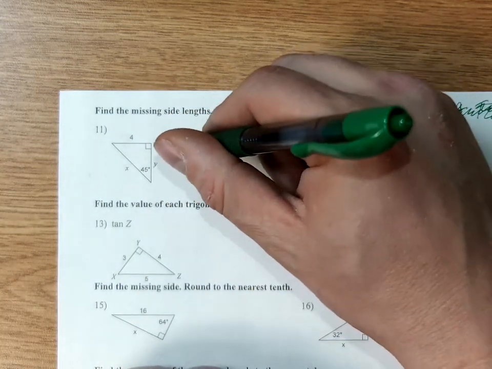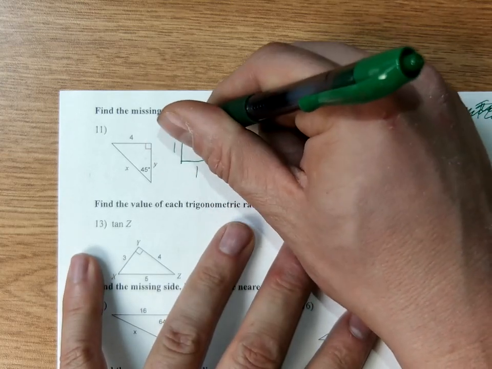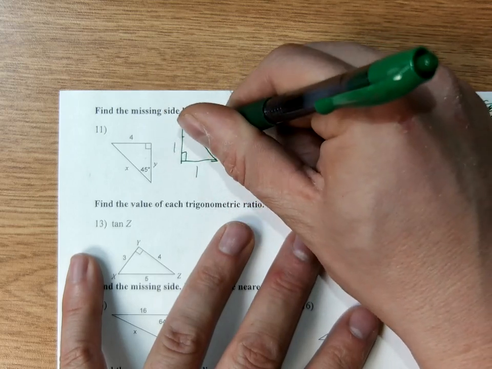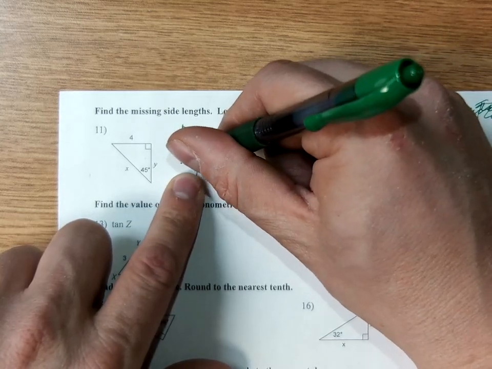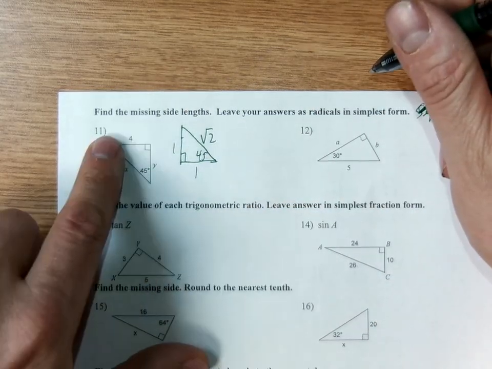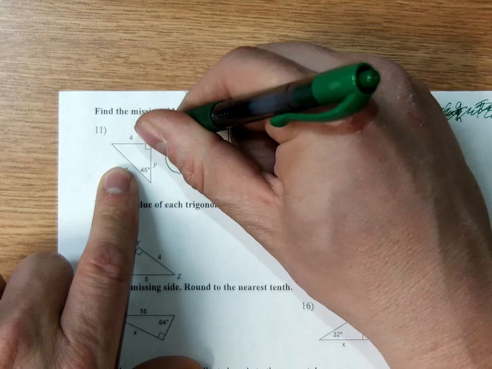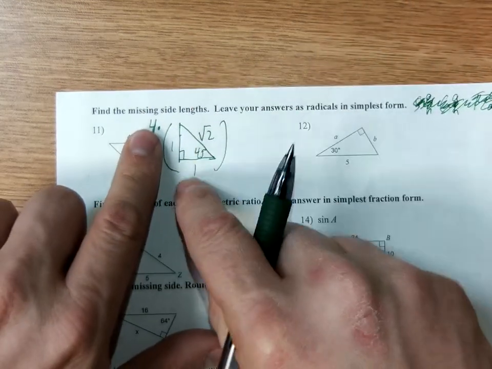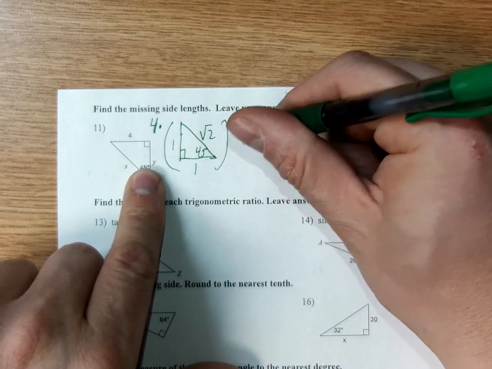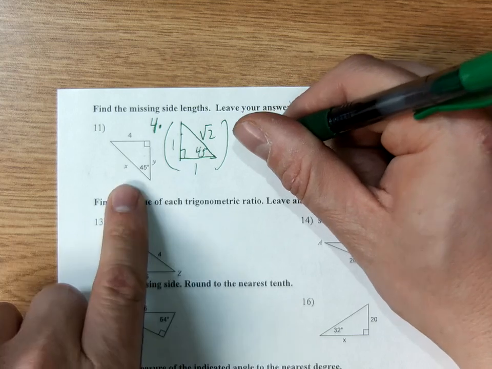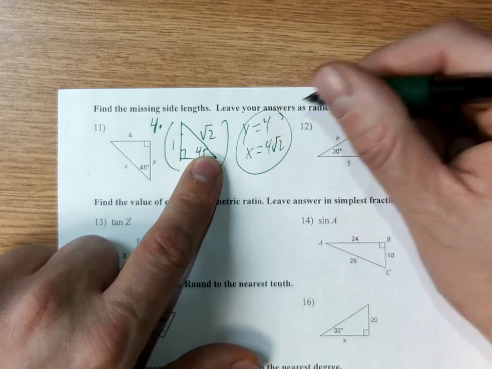The base triangle has lengths of 1, 1, and the square root of 2. So how many times bigger is this one than the base? The base triangle has, of course, the 45 at one of the corners. So this is a 4 instead of a 1. In other words, this triangle is 4 times larger because it's 4 instead of 1. It's 4 times larger, meaning that y is 1 times 4, which is 4, and x is 4 times root 2, 4 root 2.